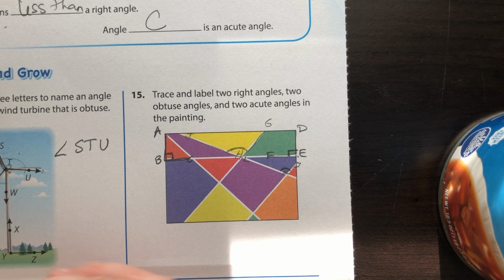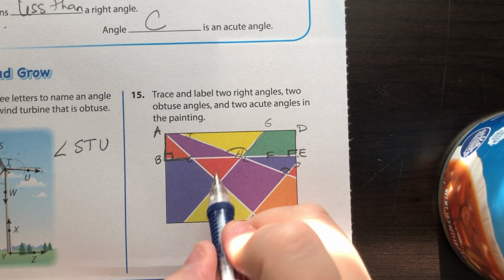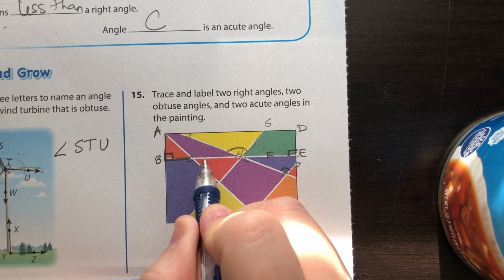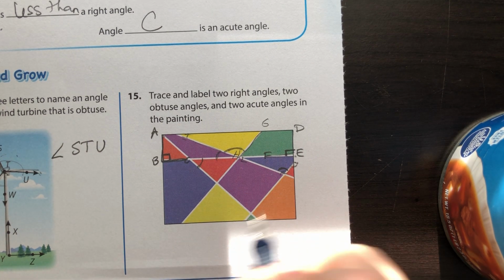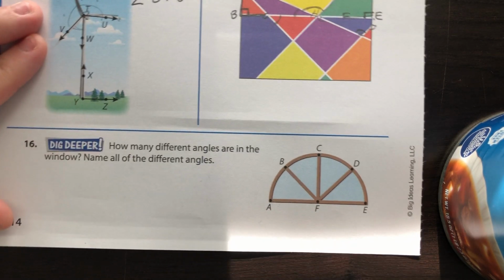And 2 acute. Okay, acute, here we go. This one right here could be an acute angle. And this one right here could be an acute angle with more letters. So there's plenty of different choices on there.